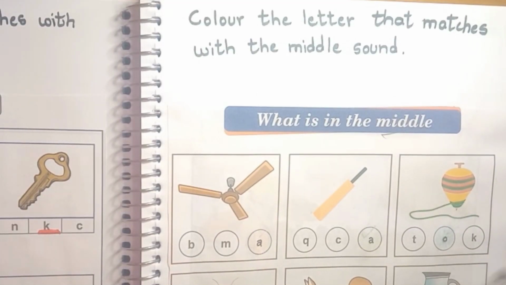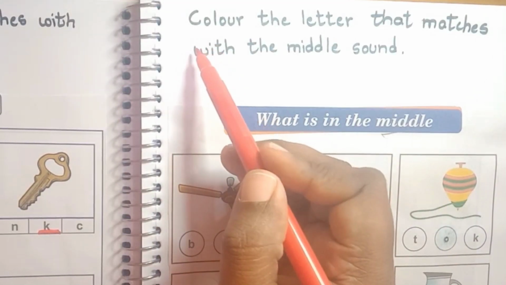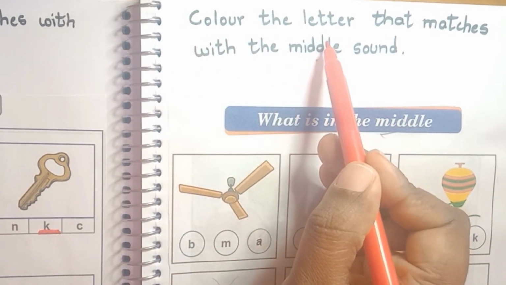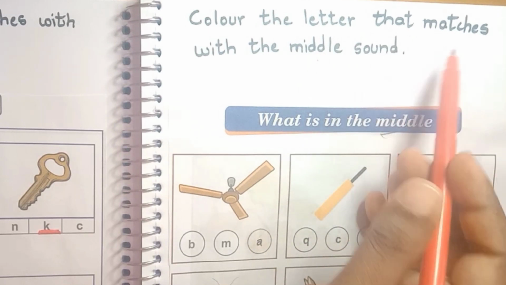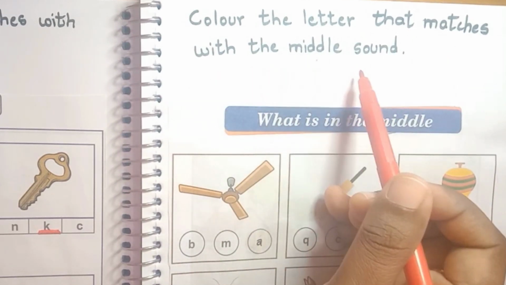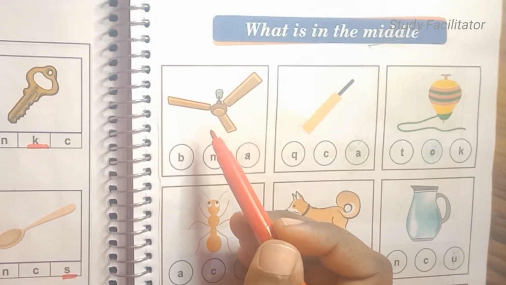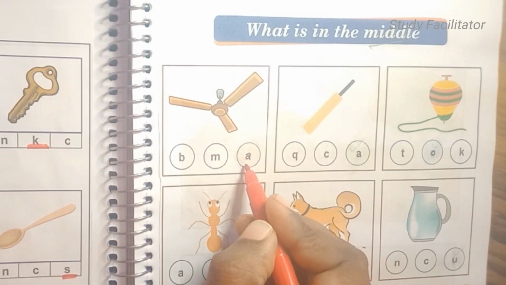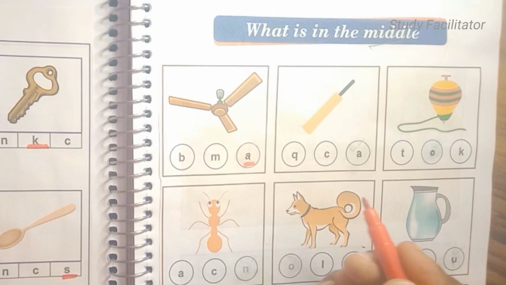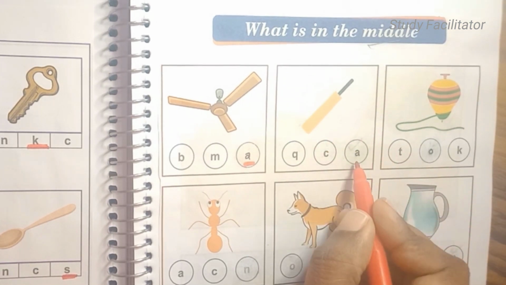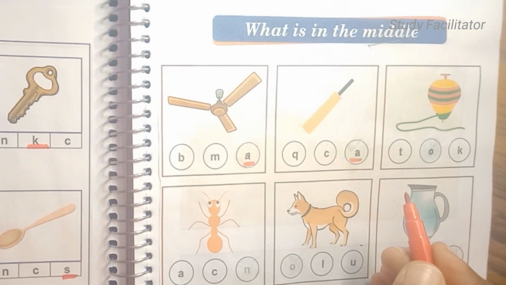Okay, next worksheet. In this worksheet, we match the middle sound. Ask the children to name the picture and color the letter that matches with the middle sound of each picture name. First picture is fan. Fan. A is the middle sound. Next one is bat. Bat. A is the middle sound.